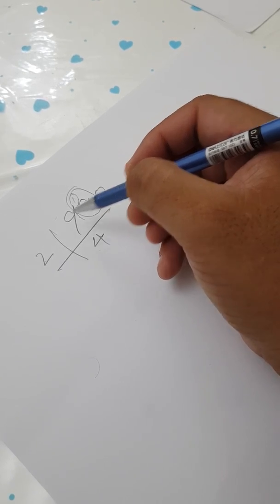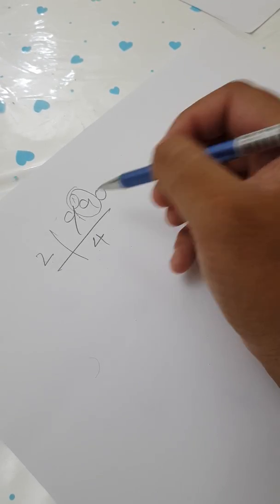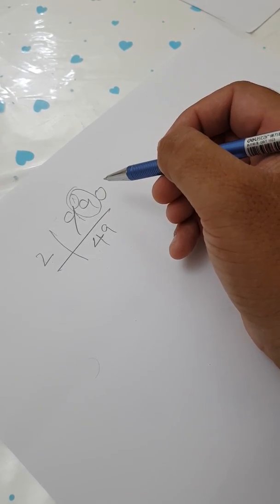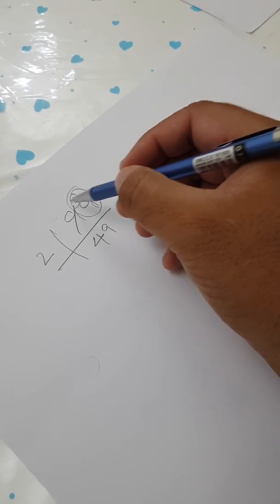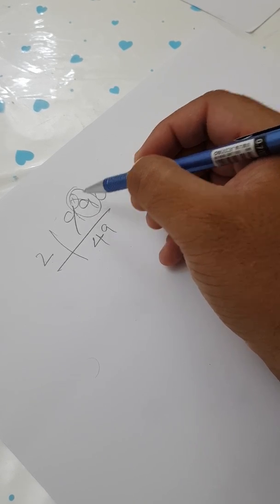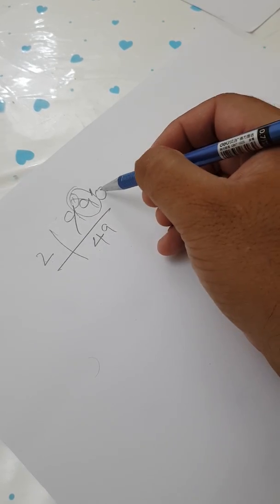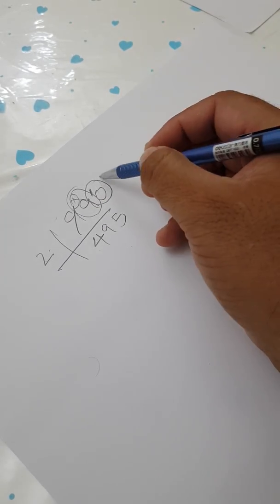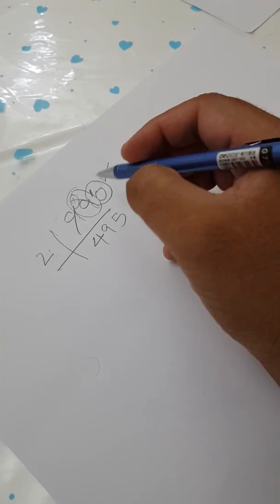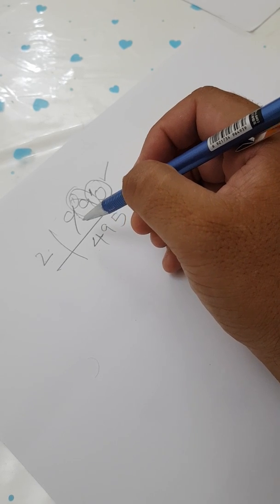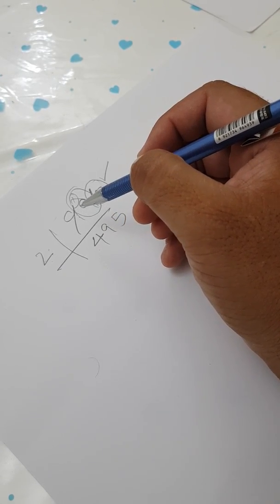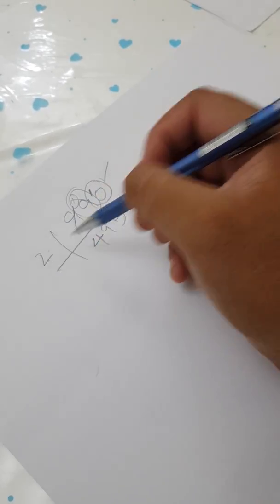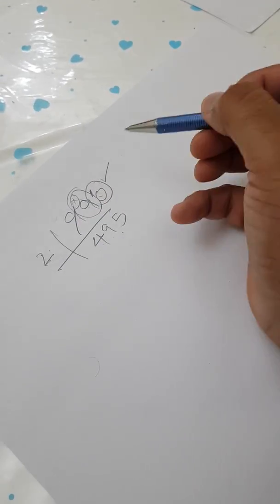This is 19. 2 times what makes 19? Nothing. 2 times 9 makes 18 actually. Okay, 18. I cancel this one, but I put the remaining one from this part here. This becomes what? 10. 2 times 5 makes 10. I did the grid prime factorization, but I use division actually. 2 times 4 makes 8, 2 times 9 makes 18, 2 times 5 makes 10.